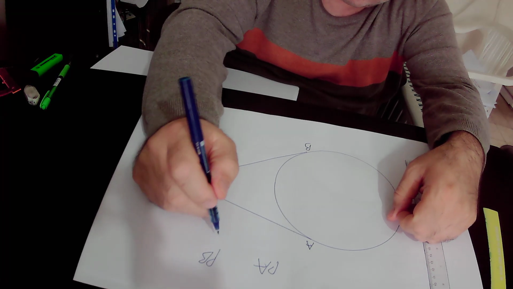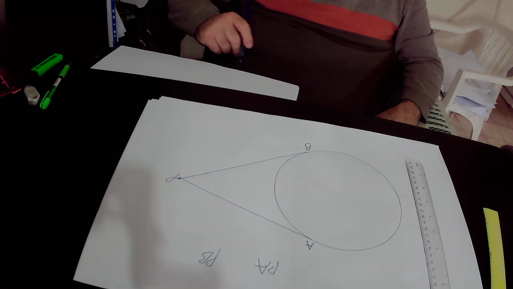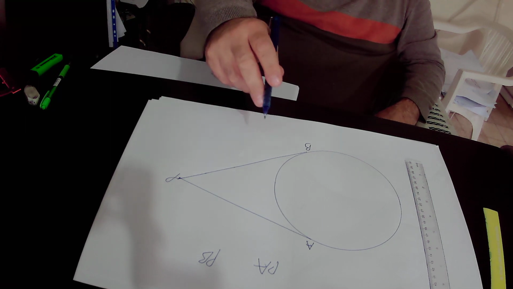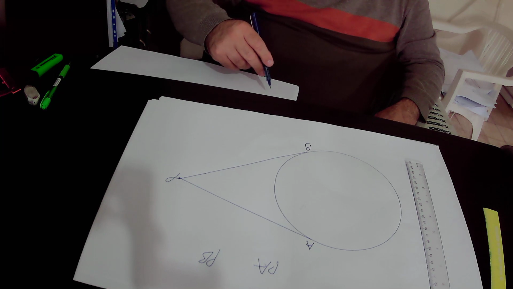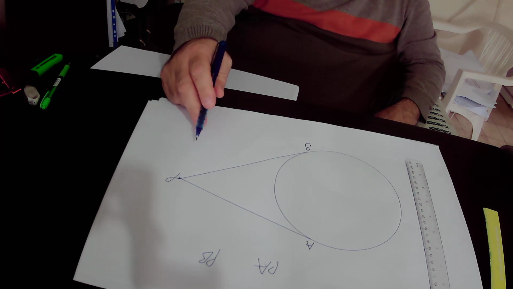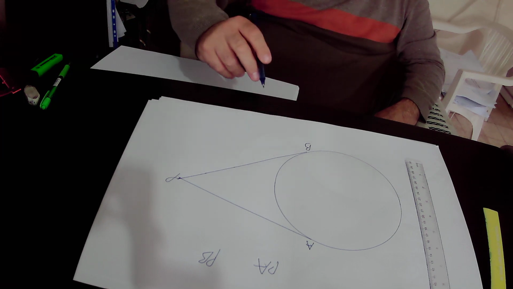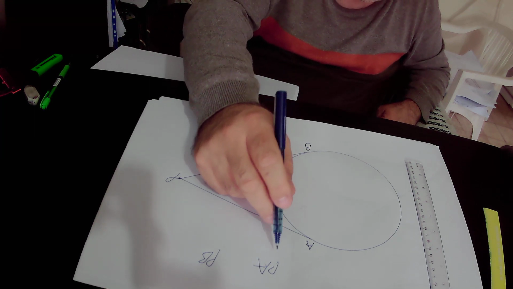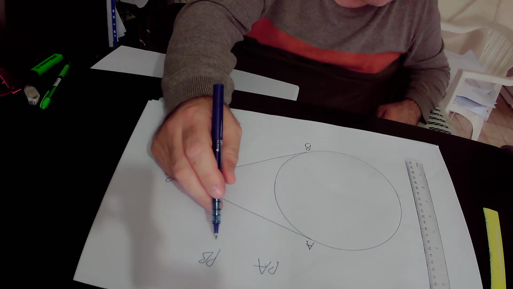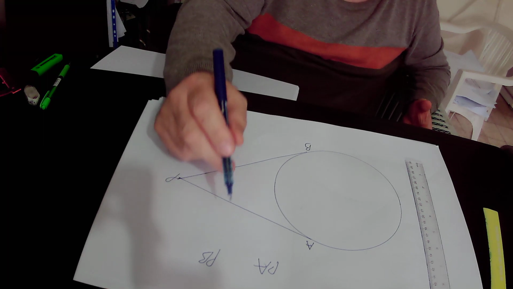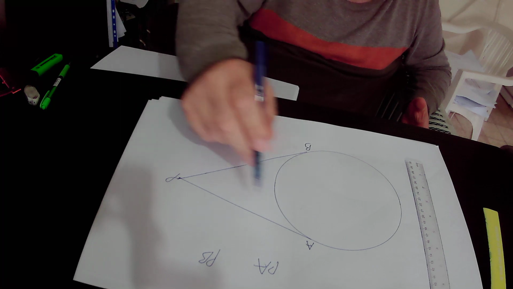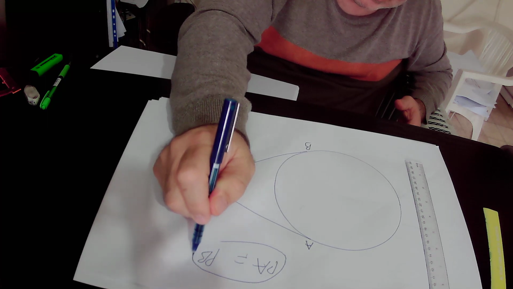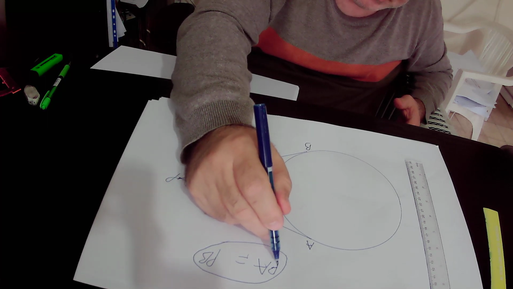According to rule number 2, the two tangents theorem, the lengths of two tangents, that is to say PA and PB, from a common external point, that is to say from point P, to a circle are equal to each other. That is to say, PA is equal to PB.